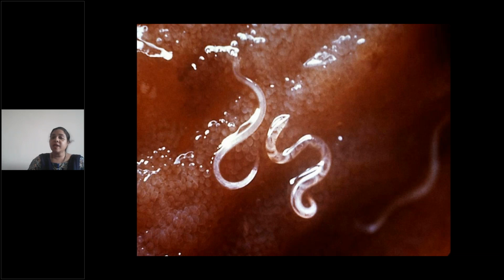Okay, so what is this Ancylostoma duodenale? It is called the old world hookworm. Morphology, adult worm and eggs. Adult worms are usually in the form of hooks, which are bent ventrally. In the males, the posterior end is usually expanded to form a copulatory bursa, and with the help of this bursa, the male can attach to the female during copulation.